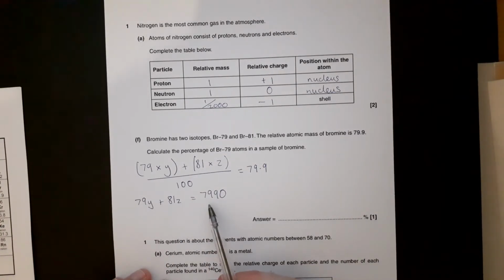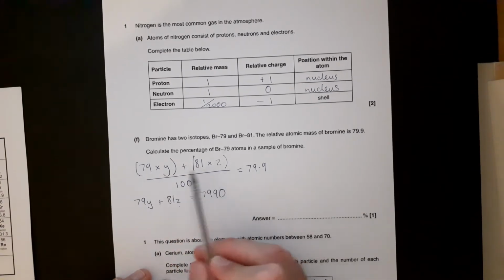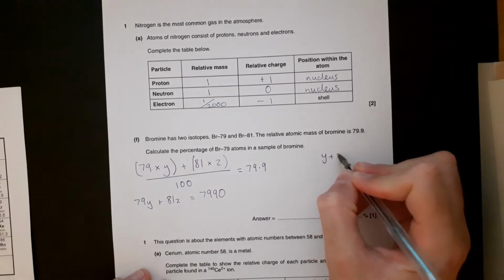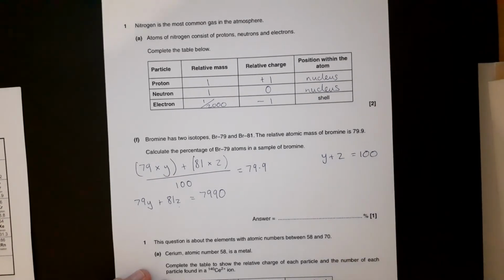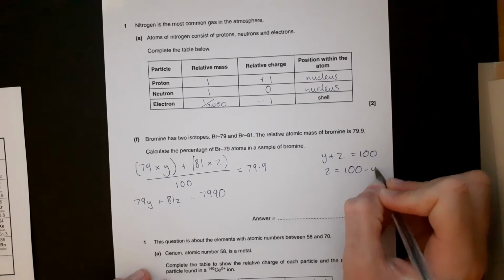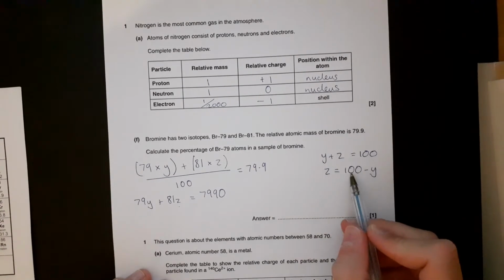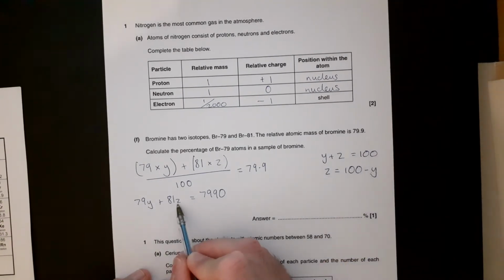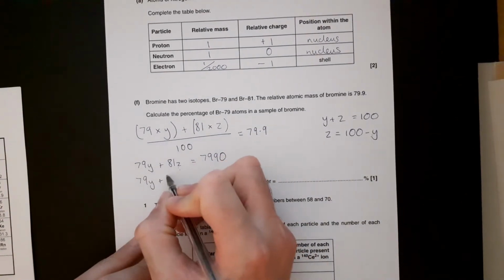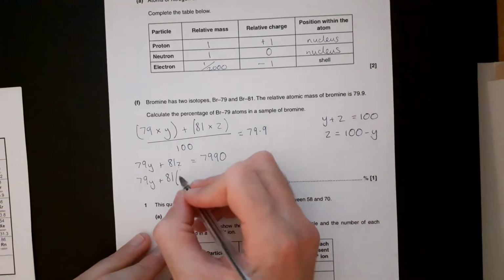And then it looks like we're stuck because we don't know what y is and we don't know what z is. But we do know something about y and z. Because y and z are the 2 percentage abundances, y and z must add up to 100. So y plus z equals 100, and therefore z equals 100 minus y. And therefore I can substitute this into what I've got here. I can change this to be 79y plus 81 lots of 100 minus y.